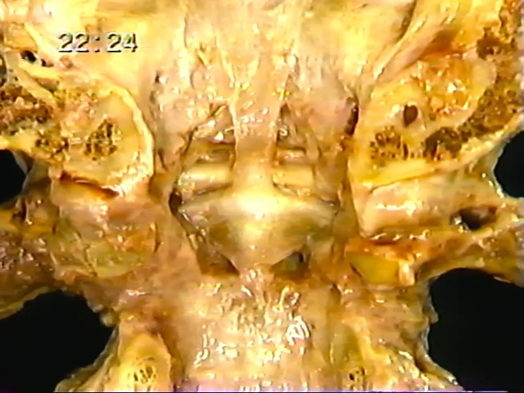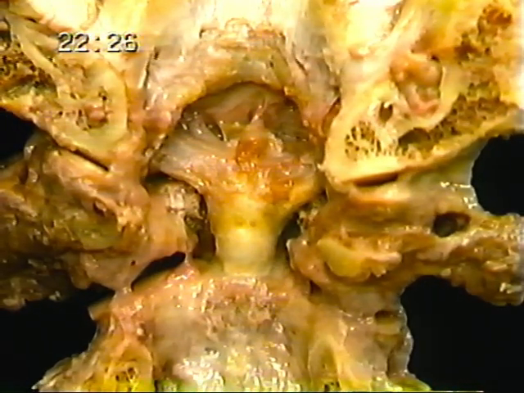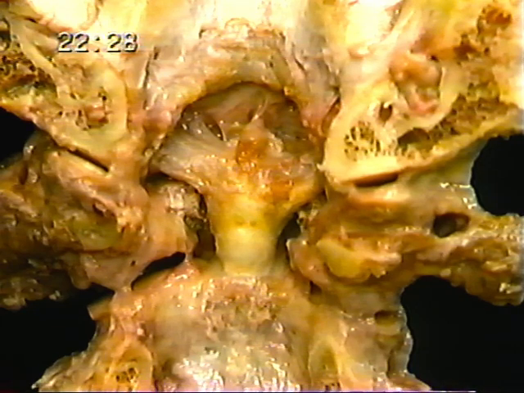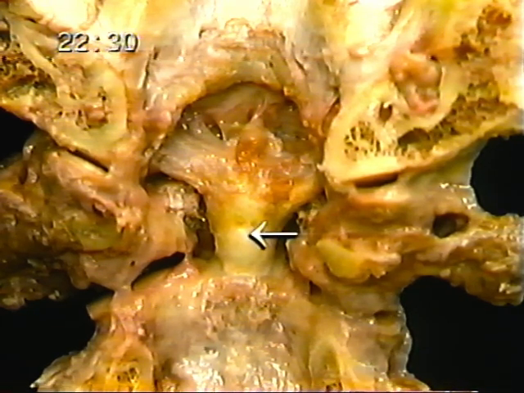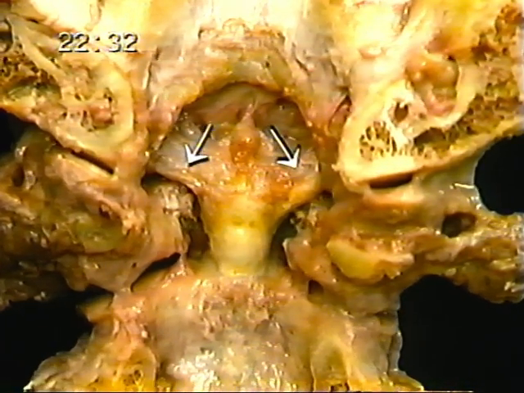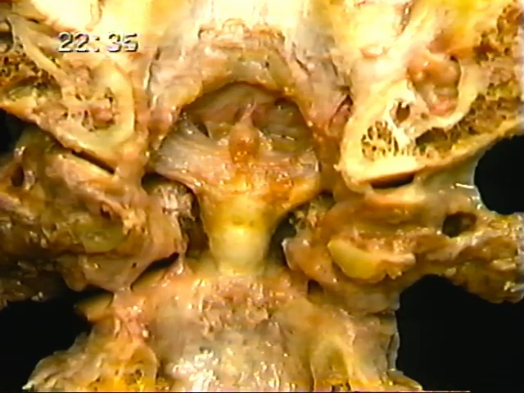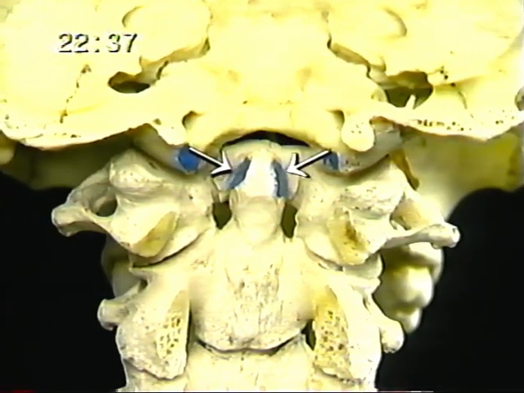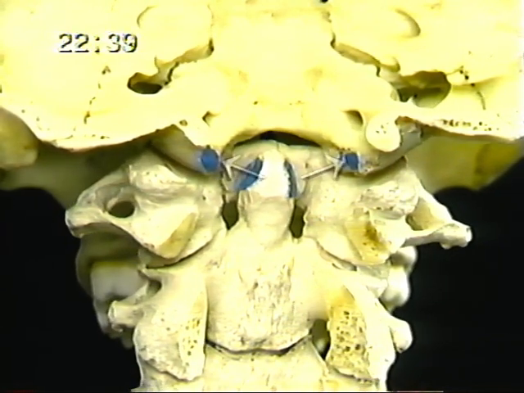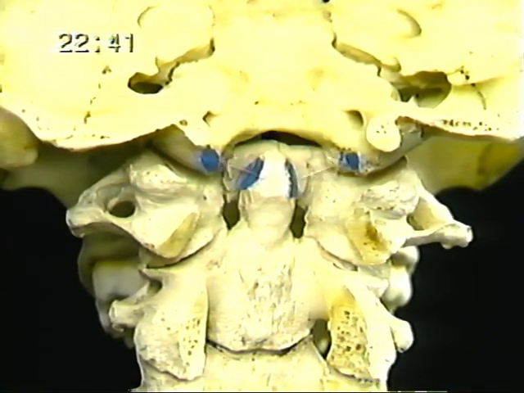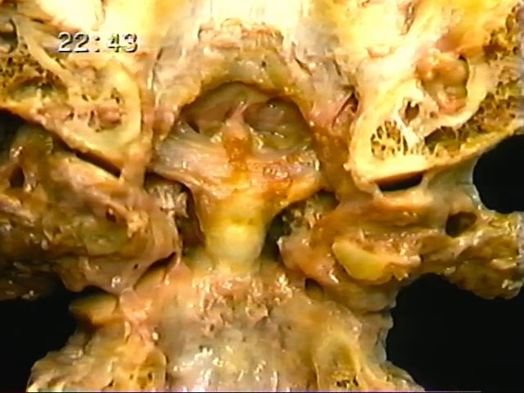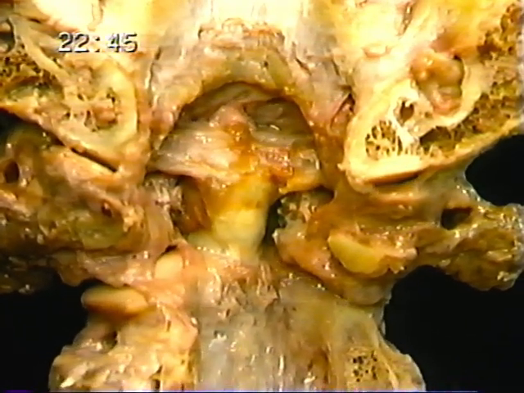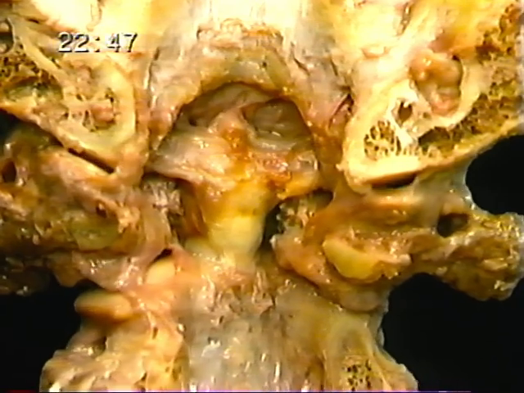We'll remove all of the cruciform ligament to see the odontoid process and the alar ligaments. Here's the odontoid process. Here are the massive alar ligaments. They pass from here on the odontoid process to here on the inside of the occipital condyles. The alar ligaments limit rotation of the head, especially in lateral flexion.